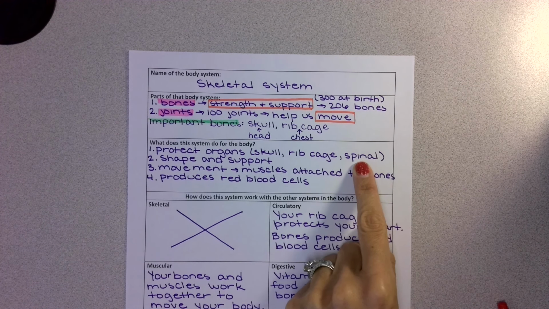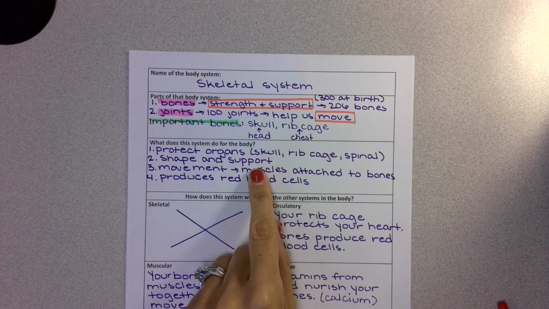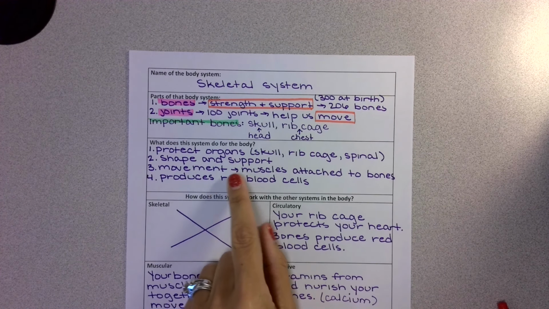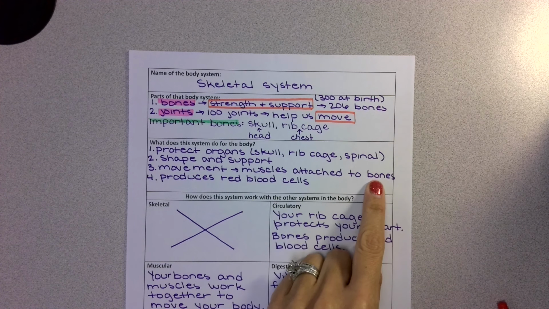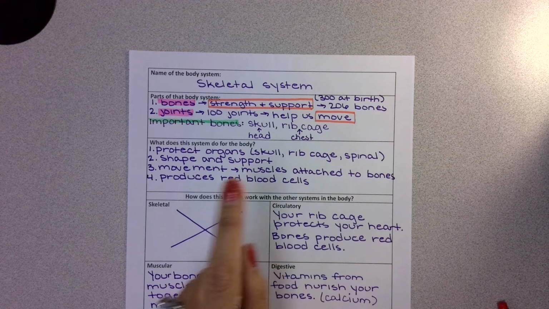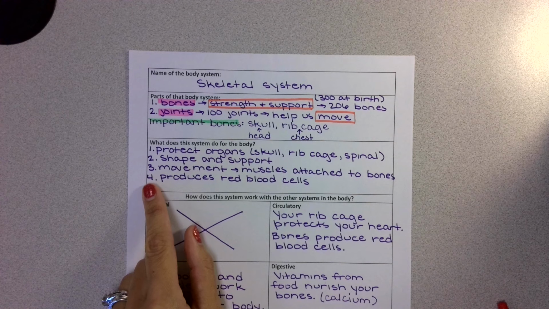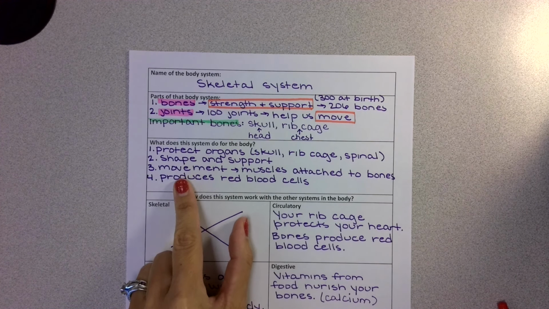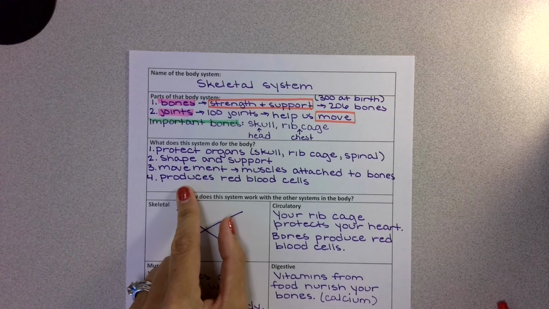column. The second thing it does for our body is it gives us shape and support. The third thing, movement. Muscles attached to bones help us move our bodies. And then the fourth function that it has is it produces red blood cells. So these are all the jobs of your skeletal system. I bet you didn't know your bones do that much, huh?